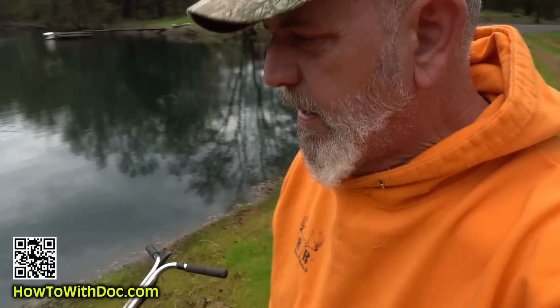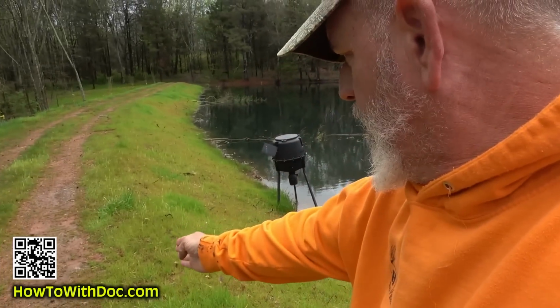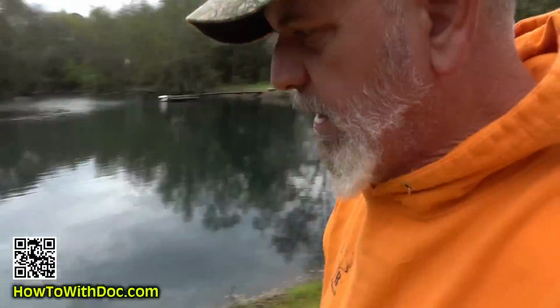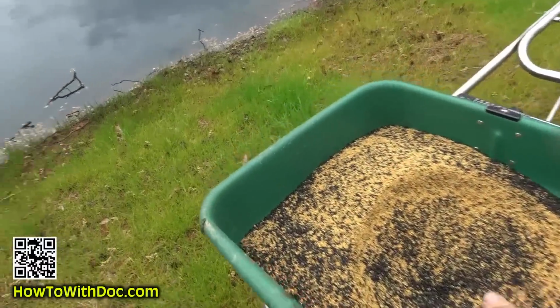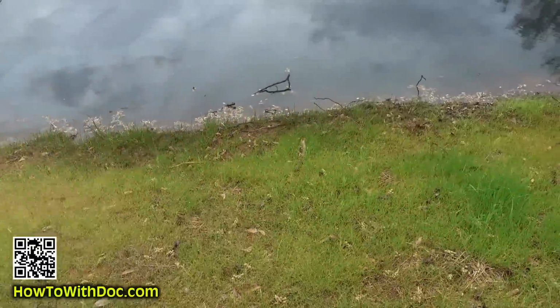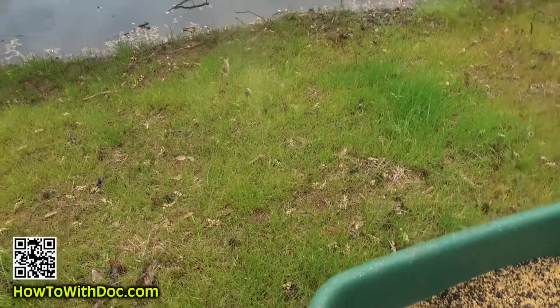So what I'm doing is this will cover from about here to about 3 or 4 feet down here, and then I'm just grabbing some of this and walking along and getting the lower parts as well.